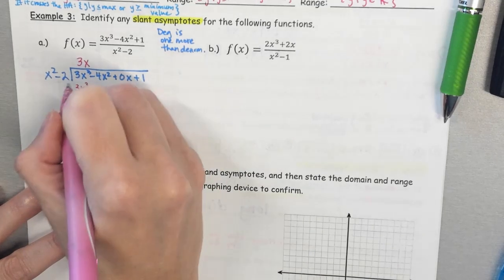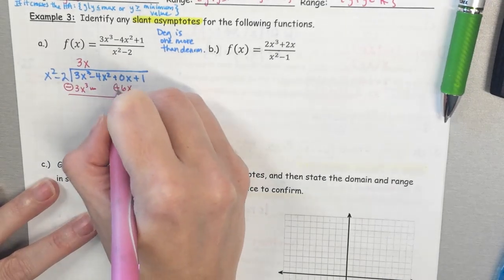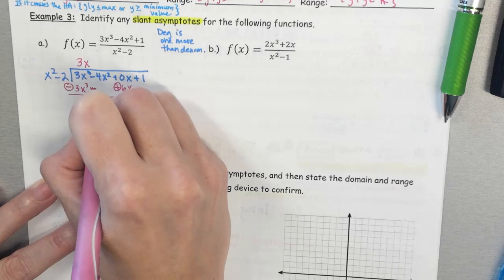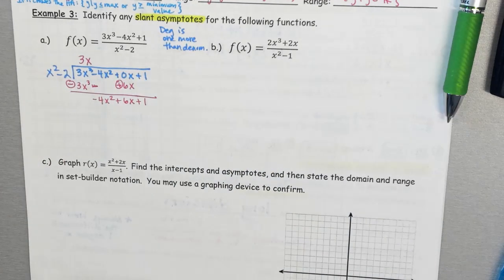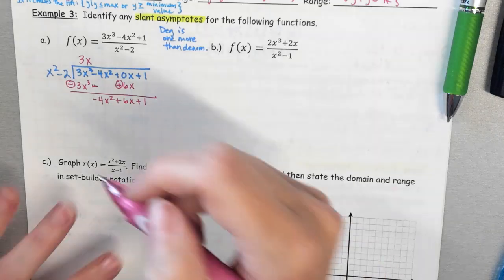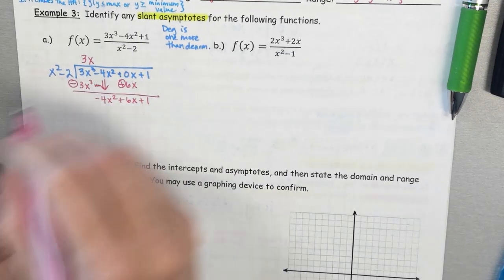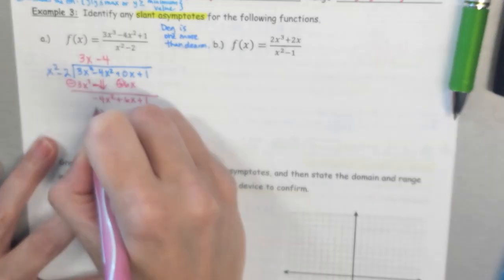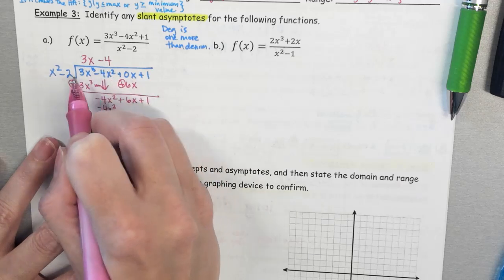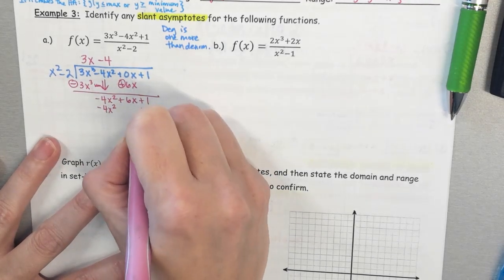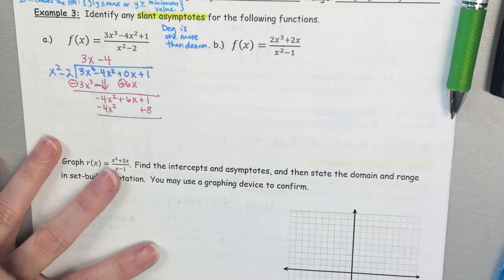Okay, and then we're going to change the sign. So negative 4x squared drops down, plus 6x plus 1. Then we're going to start the process over again. So negative 4x squared divided by x squared is negative 4. So these should match up before you change the signs. A negative times a negative is a positive. So I'm going to line up my like terms there.